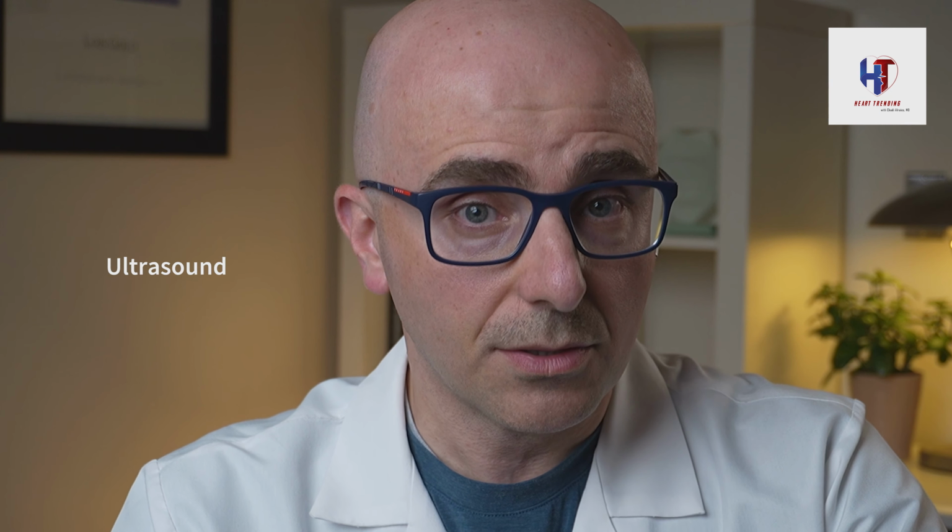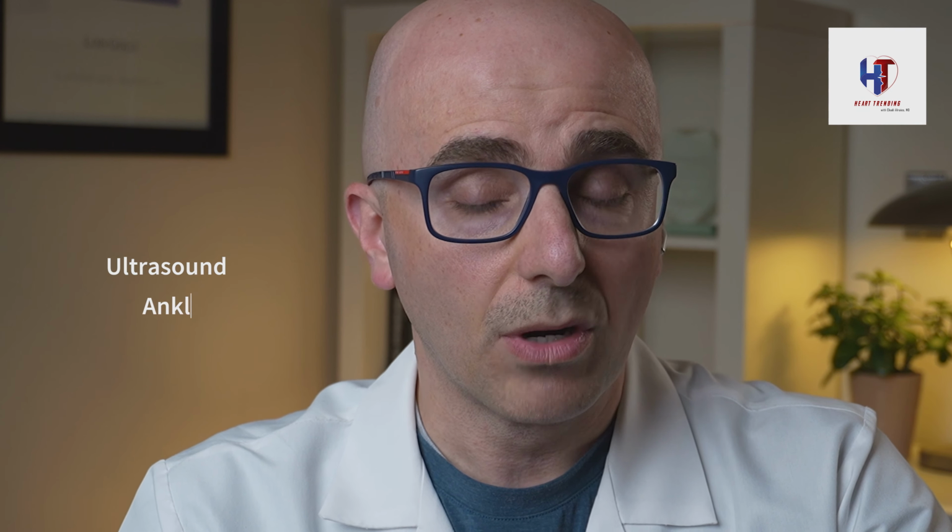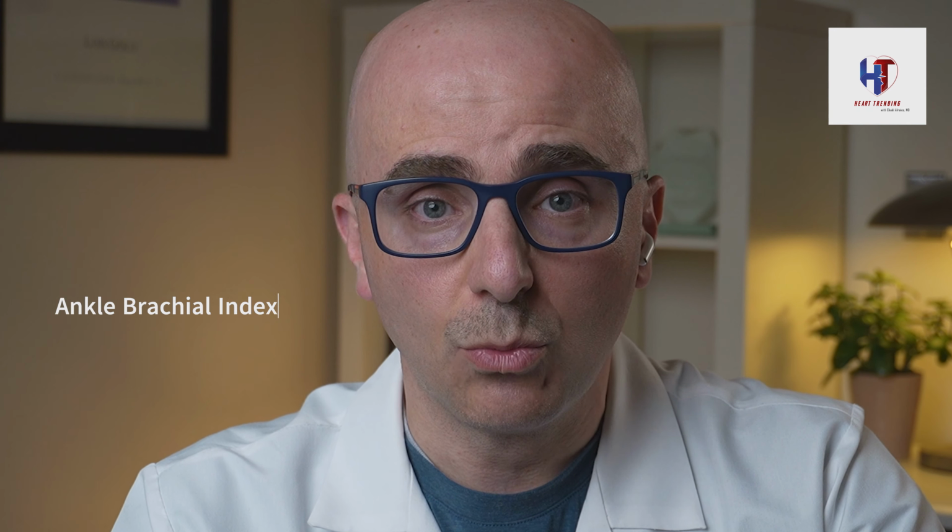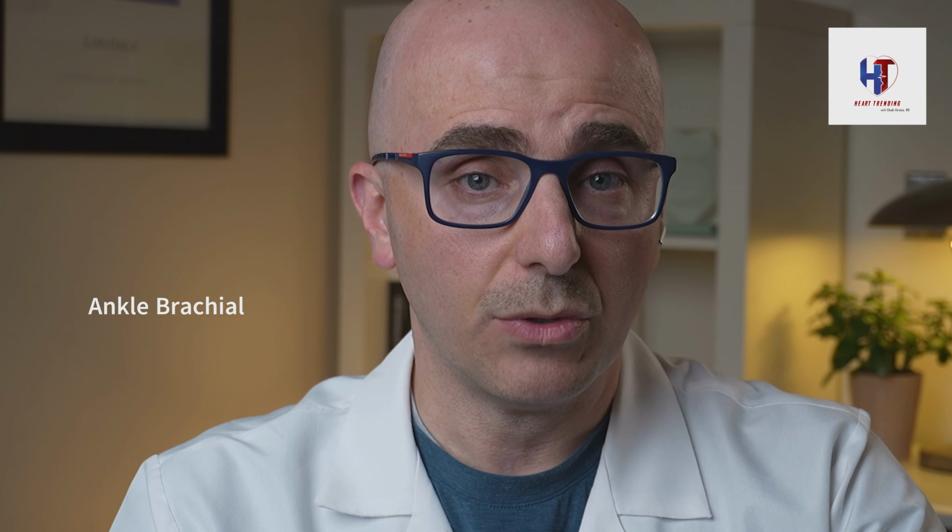The screening tools are very easy. It is what's called an ultrasound of the lower extremities or ankle brachial index. This is when the technician uses a blood pressure cuff that sits on your arm, similar to the one we use to measure blood pressure, and also another one on your leg in 7 different spots. That will give you the evaluation of the right leg as well as the left leg. If there are any differences in the blood supply to each leg, that will be reported on the exam.